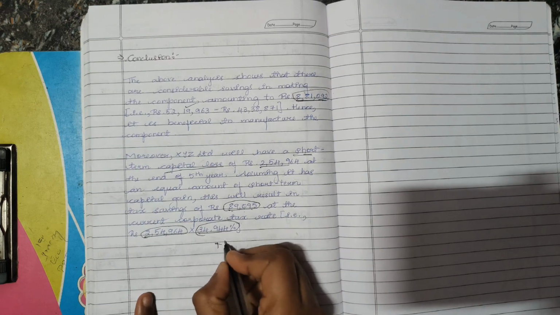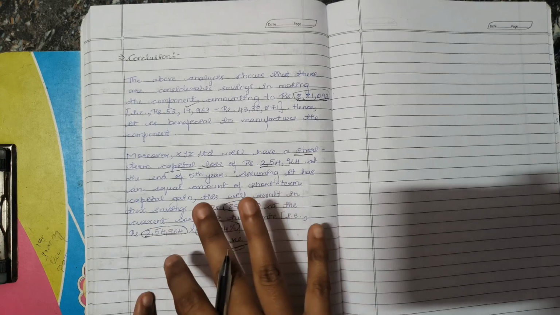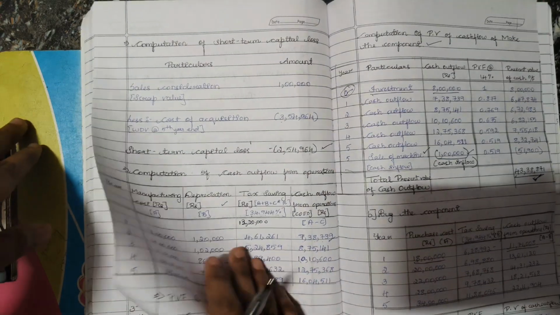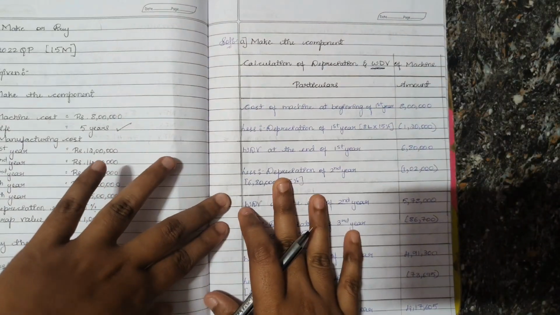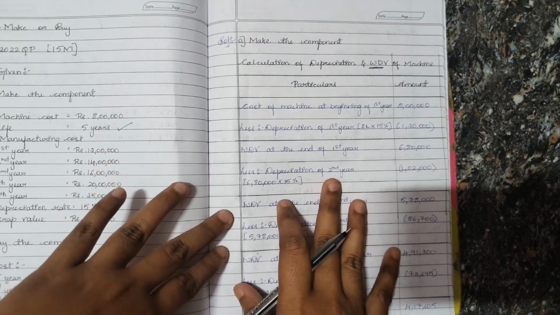So manufacturing the component is the best advice in this particular sum. This is a 15 mark sum, very easy, and it doesn't take much time, but be careful with the depreciation calculation and the present values. It is very easy. Thank you.